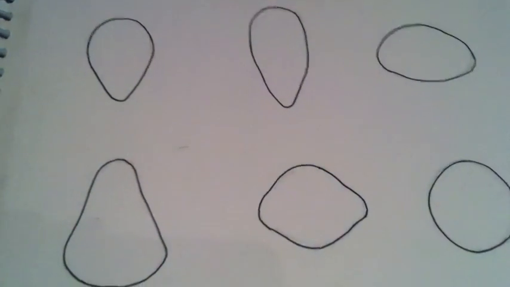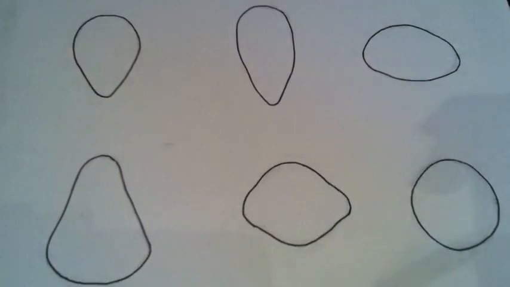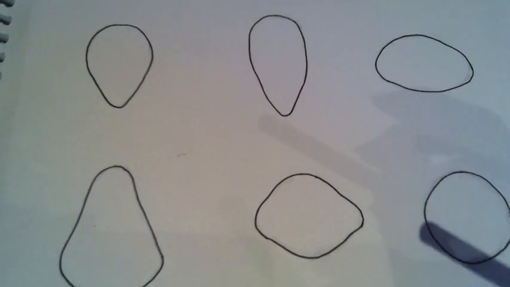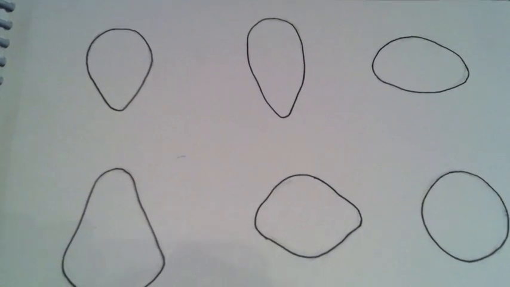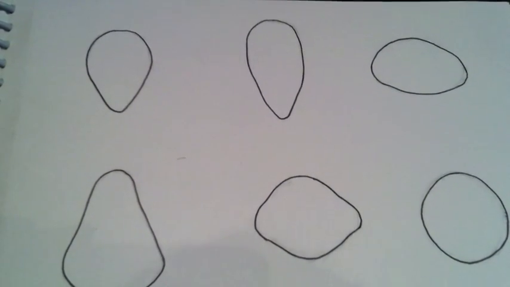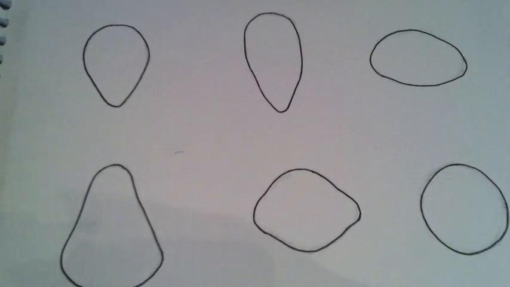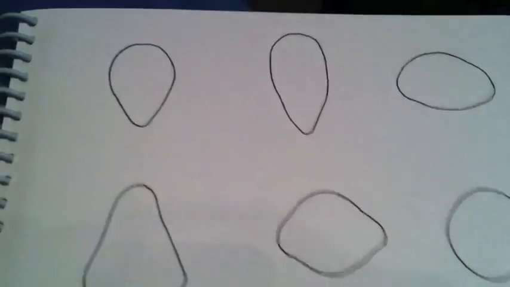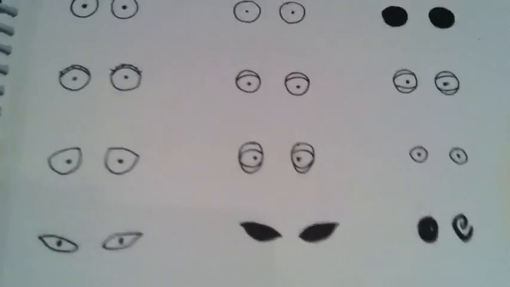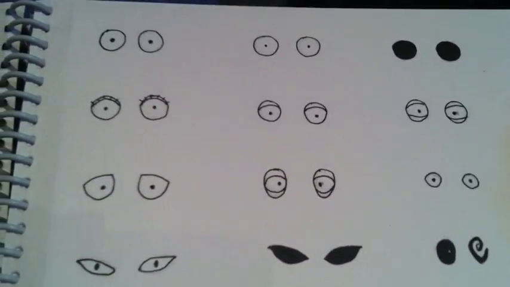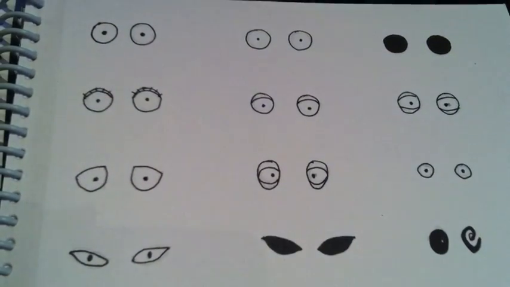So it's entirely up to you which shape you go with. And obviously you can adjust these slightly according to how you look too. And then next we've got the different kinds of eyes you're most likely to come across as well.